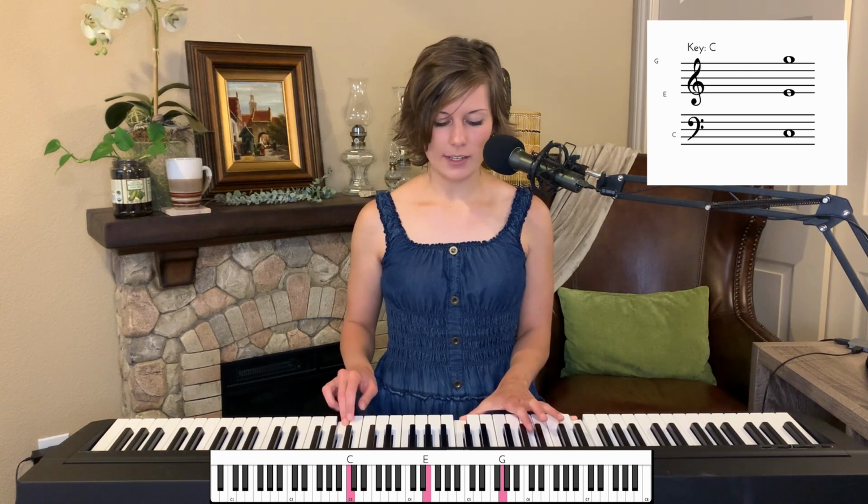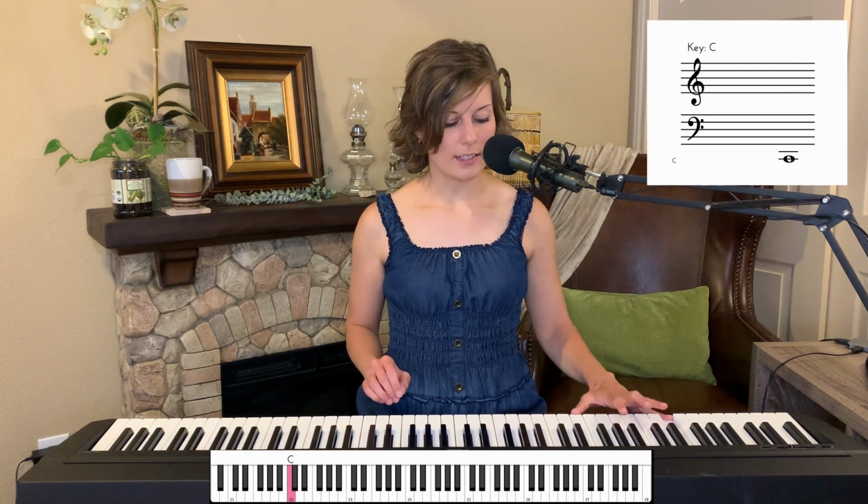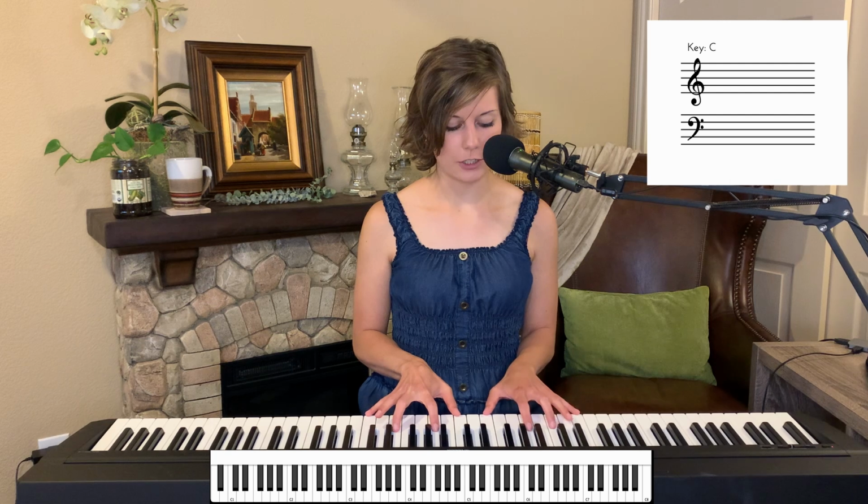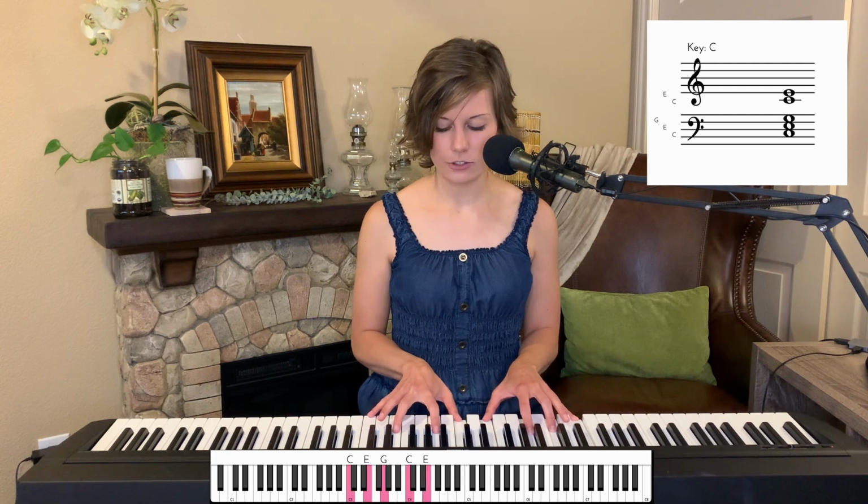So what if we duplicated some notes in our chord? What if we did C, C, G, E? This would still be the C chord because we're using C, E, and G. We can double as many notes as we want to. I'm going to do C, E, G, C, E, G, C, E. All this, still just the C chord. So you can put the notes in whatever order you want to. That would be called the inversions. Doubling notes just makes it sound more full.